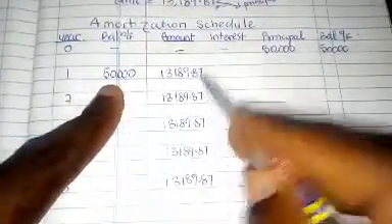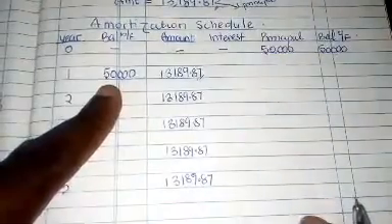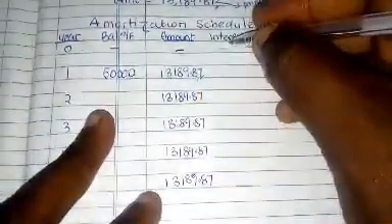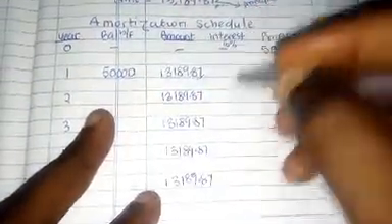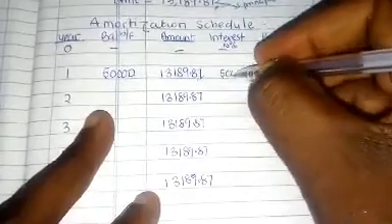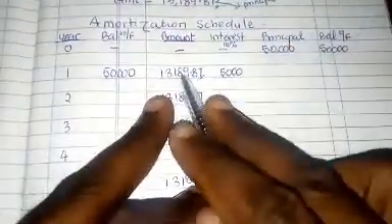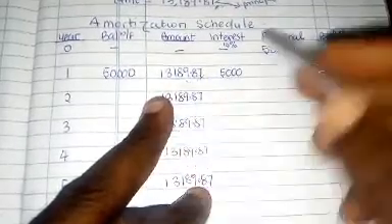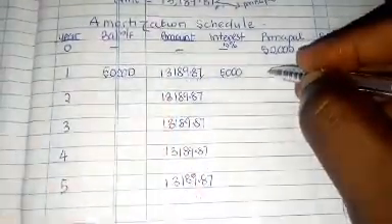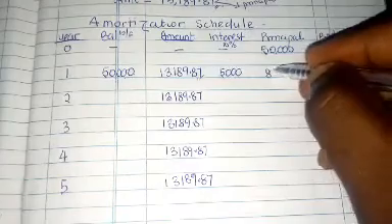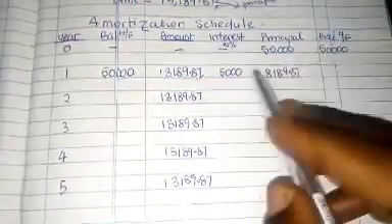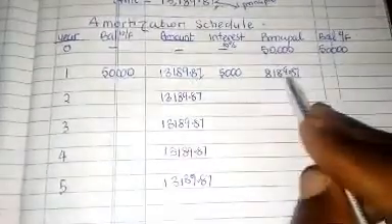Mr. George pays this amount, which includes the interest. So what is the interest on 50,000? That is 10% interest, which is 5,000. Then when you subtract 5,000 from this amount, we have the principal, which will give you 8,189.87.